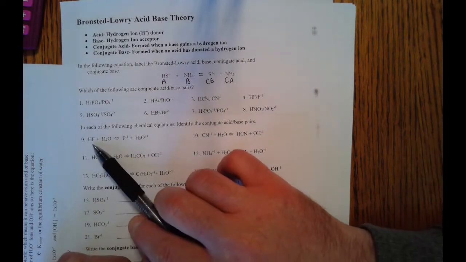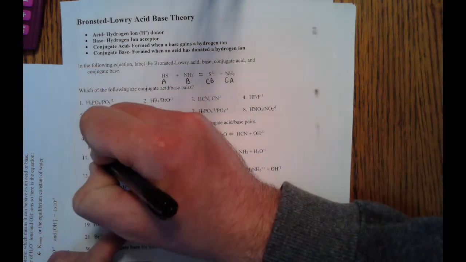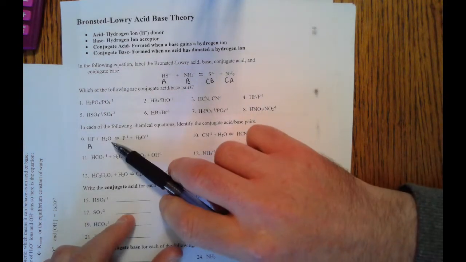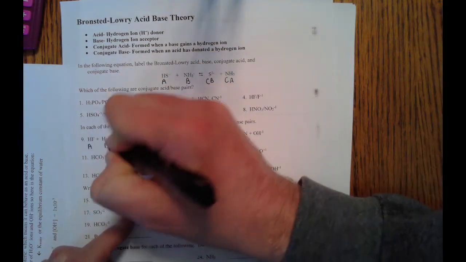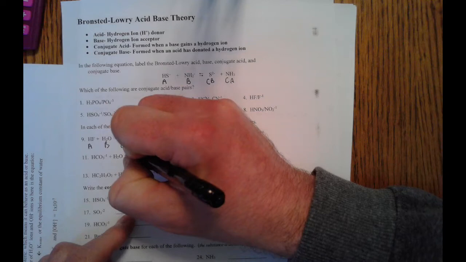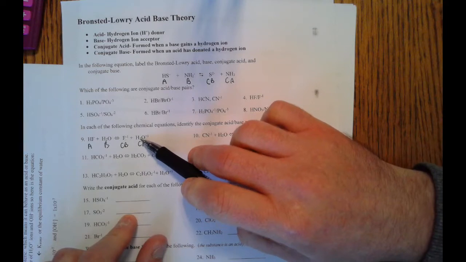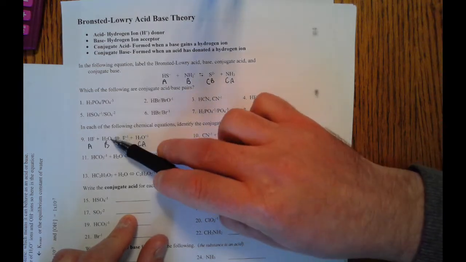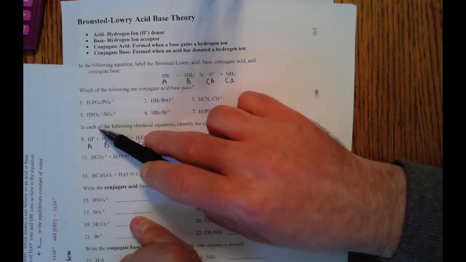So these are the easier of the problems, to sit here and look: oh, HF has become F negative. So it has donated, and it's an acid. H2O has become H3O, so it has accepted, so it's a base. The acid becomes the conjugate base, and the base becomes the conjugate acid. The H3O, if we go across the opposite way, has donated, since it's the conjugate acid. The F has accepted, making it the conjugate base.